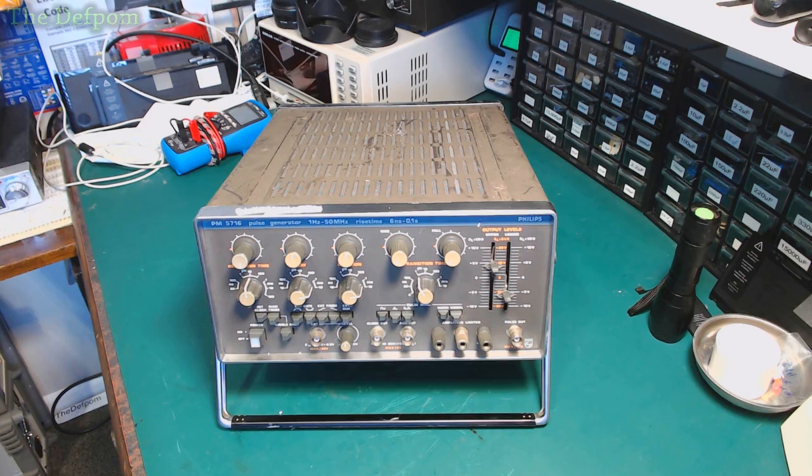Hi, Minty. It's a Philips PM5716 50 MHz pulse generator. Well, we're going to be trying to fix it at least.